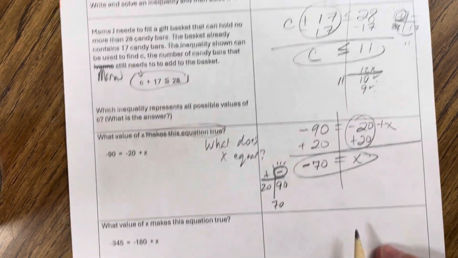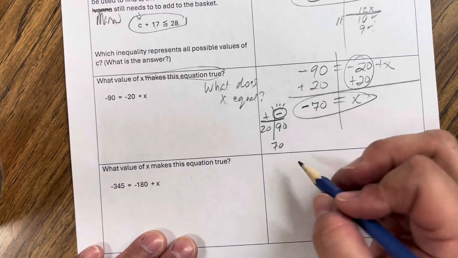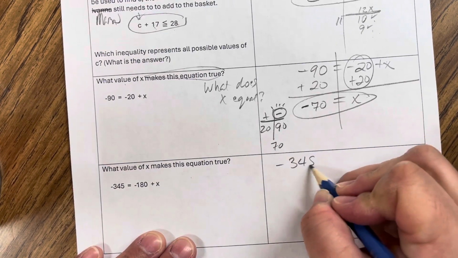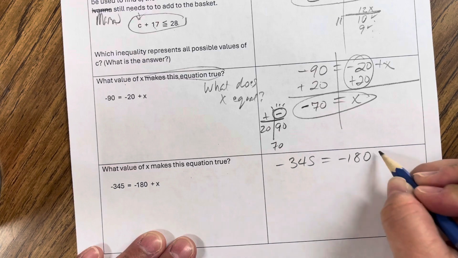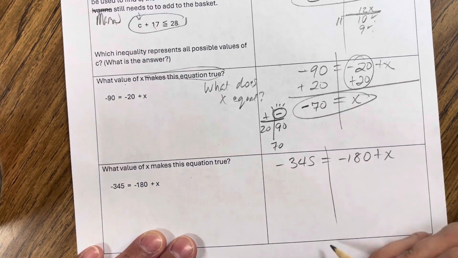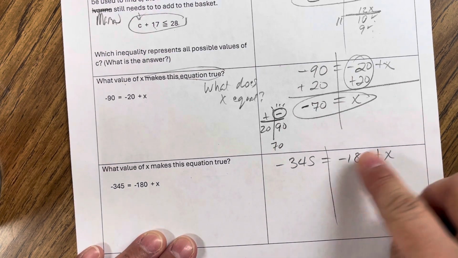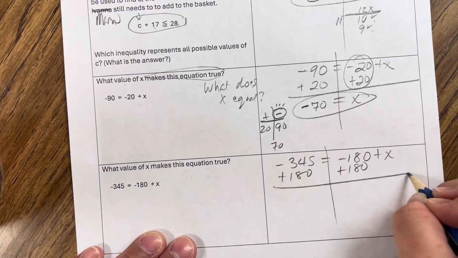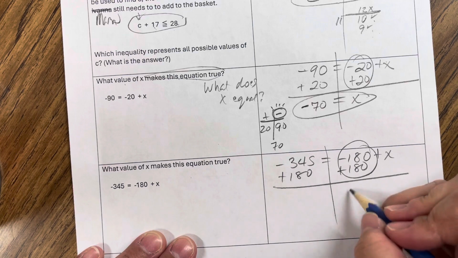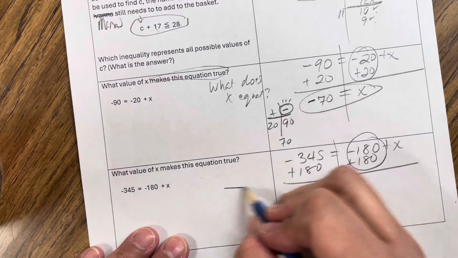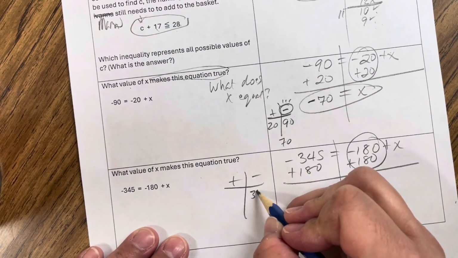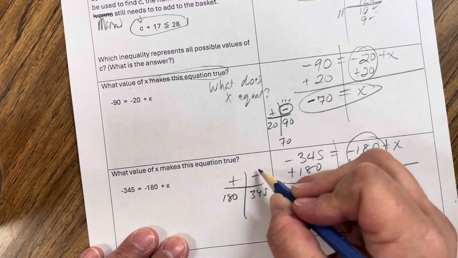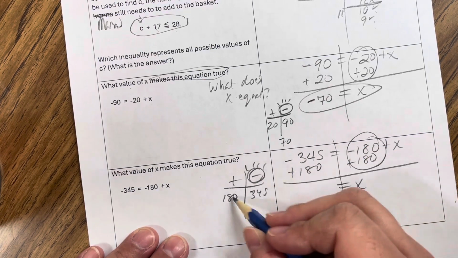Okay? And then this is the same kind of problem, just a little bit more different numbers, right? But it's the same process, okay? Draw the line, okay? Cover the x. I have a negative, so I'm going to add, put a positive, however you want to look at it. That's a 0 pair, so I only have the x. And then I'm going to do the 345 is negative, the 180 is positive, negative is the winner. And so now I have to subtract these.